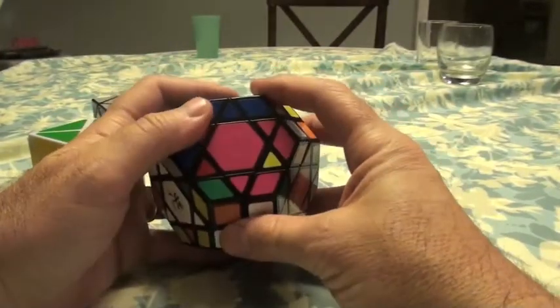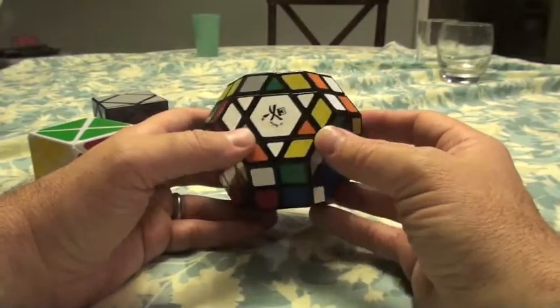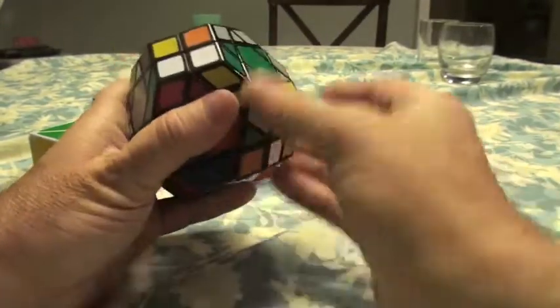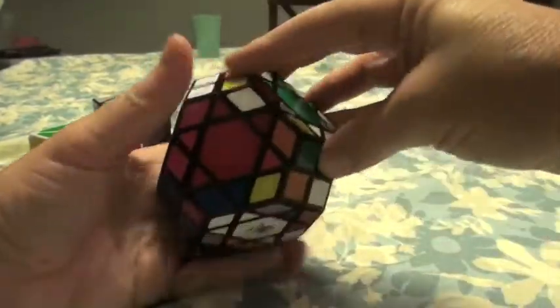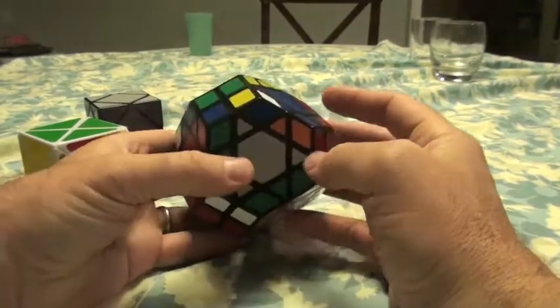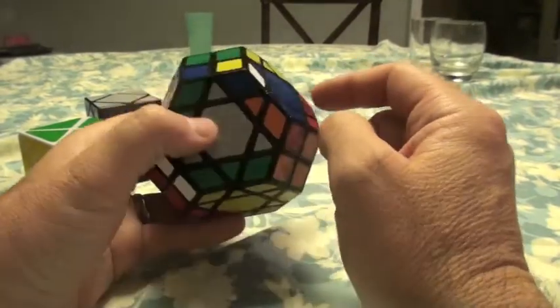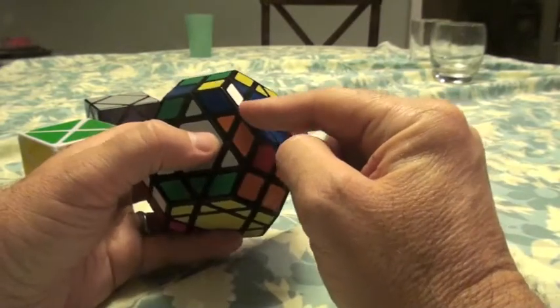Okay, so I'm going to keep doing this up until the last two edges where things might get a little tricky. So 1, 2, this fits here, turn, turn, turn, 1, 2. Okay, so I have it down to the last two edges. What I want to do is get them both to where I have at least two in that are matched up correctly.